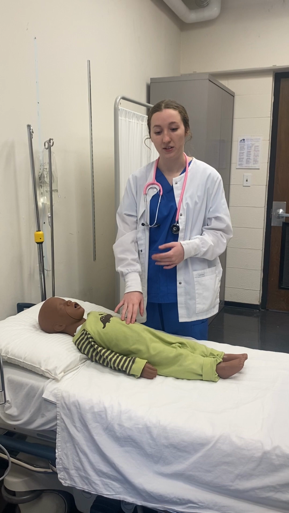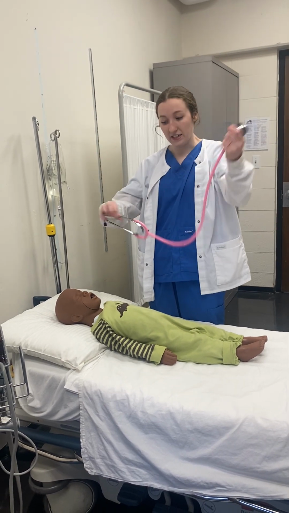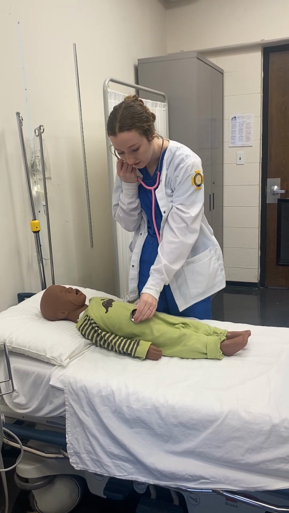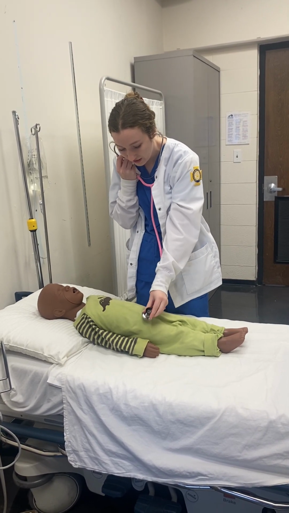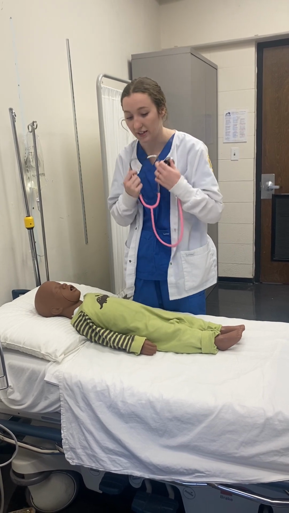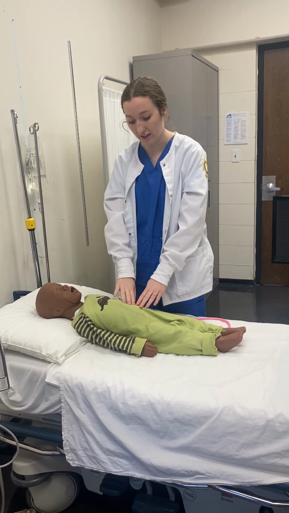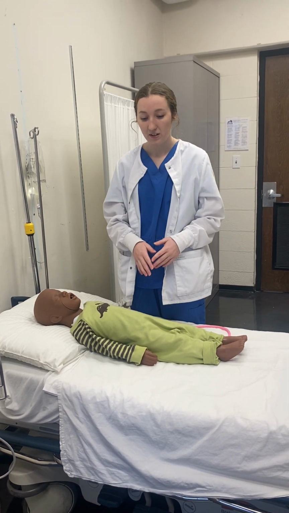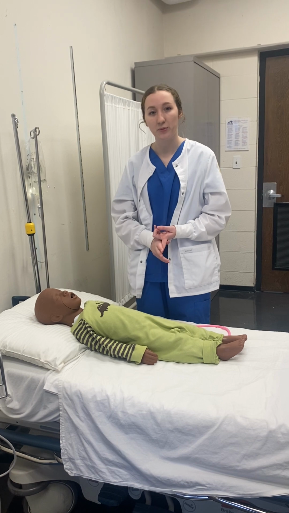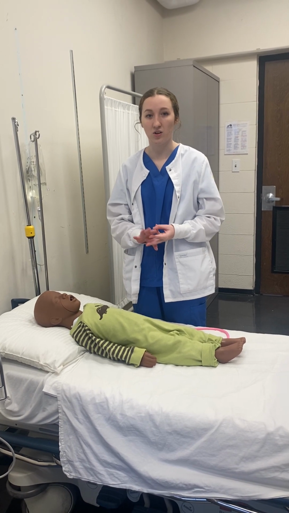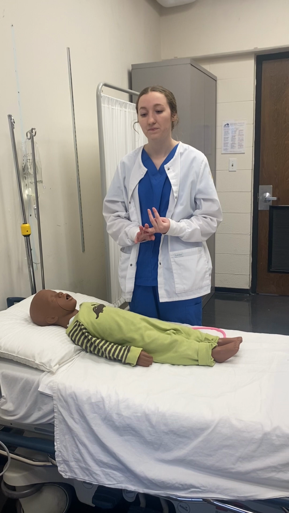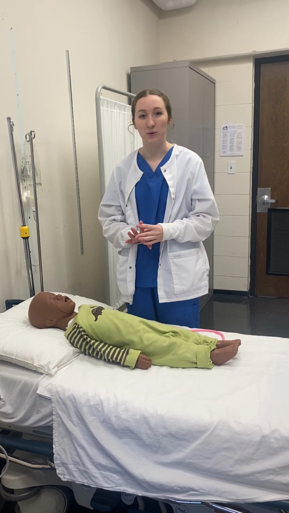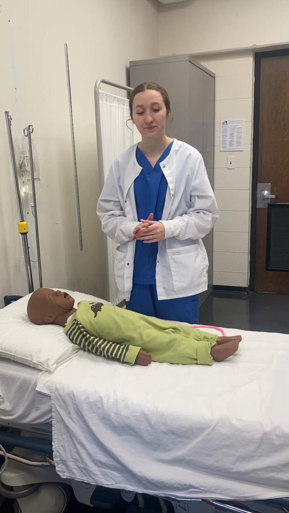And then I would move on to my abdomen, so I would inspect it and look for any abnormalities, and then I would listen to the bowel sounds in all 4 quadrants. And then I would do light palpation, and I'm checking for if they're soft, firm, or distended. I would ask when their last bowel movement was, if they had any diarrhea or constipation, any nausea or vomiting, any abdominal discomfort, and if they were eating okay.